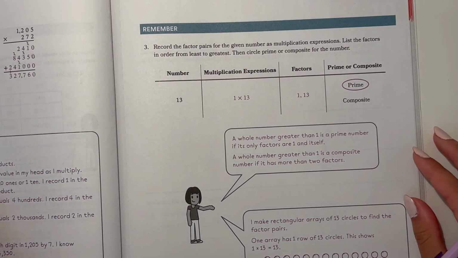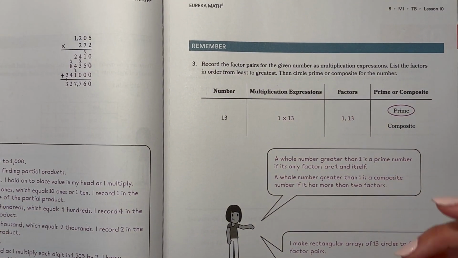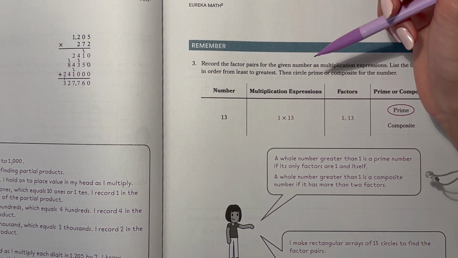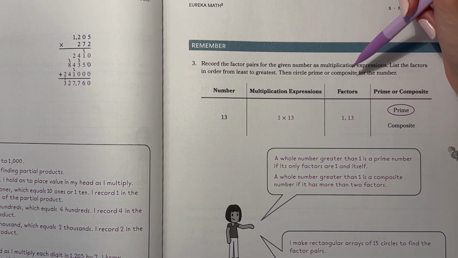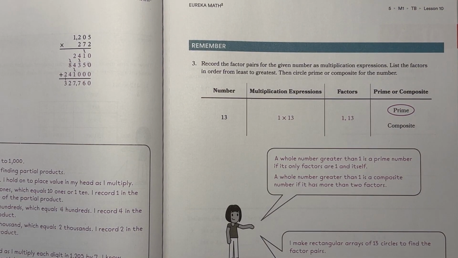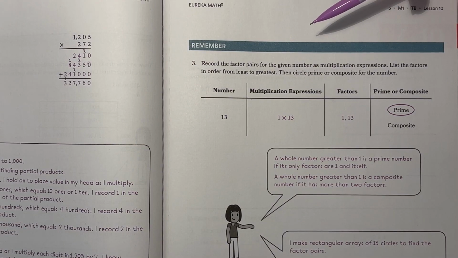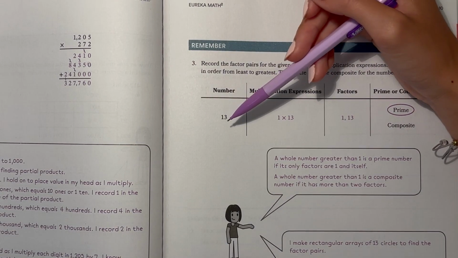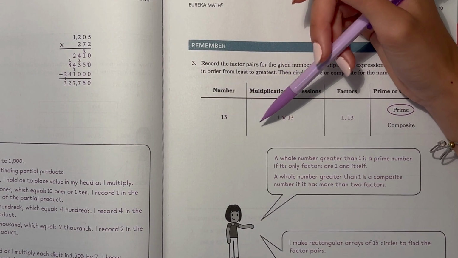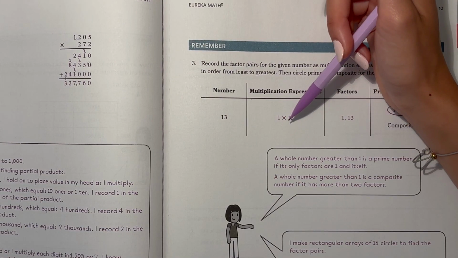Alright, and now number 3. Record the factor pairs for the given number as the multiplication expressions. List the factors in order from least to greatest. Alright, so we have 13. The multiplication expression is only 1 and 13.